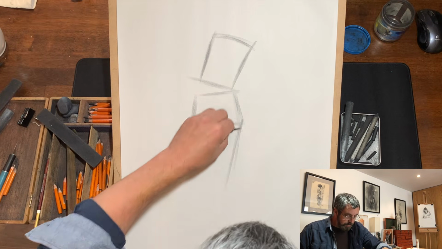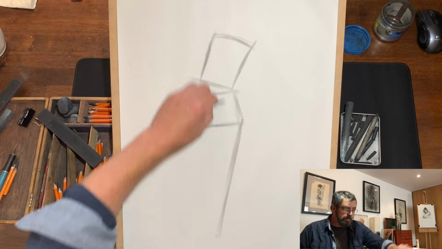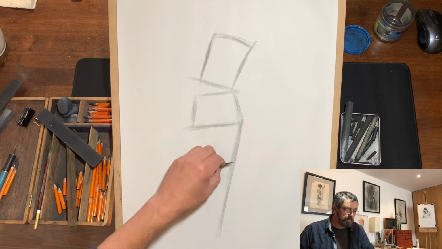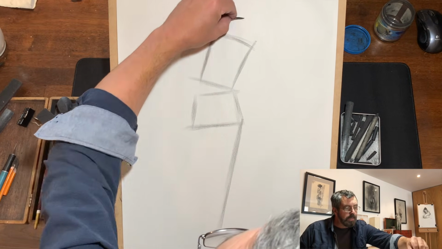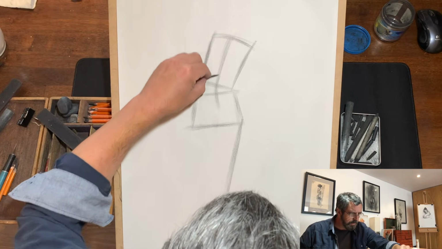So same thing as last time, a supporting leg coming down, this time down here, supporting the weight and the balance of the upper and the lower torso. And now let's just get in the spine. The spine's going to be coming down something like this.